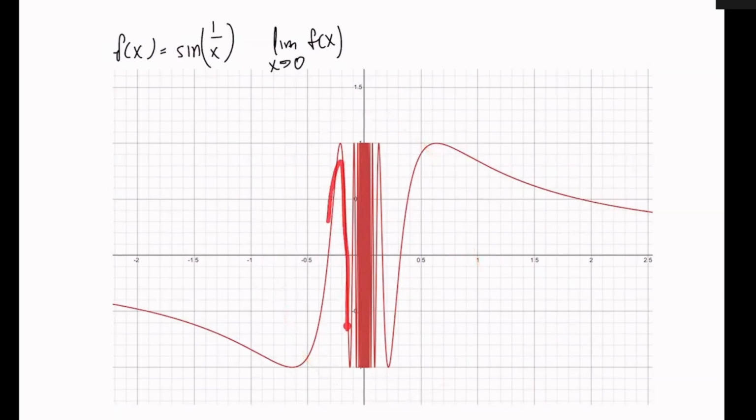As we approach 0 from the left side and from the right side, our function is very unstable. It oscillates a lot. So we don't really see if it's 0 or -1 or +1. It's hard to see. It's bouncing between -1 and 1 and never settles on a single value.